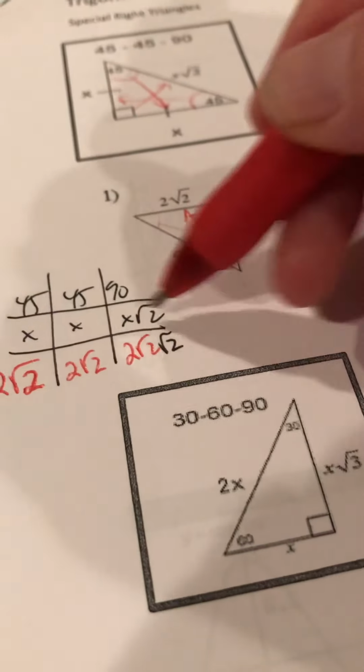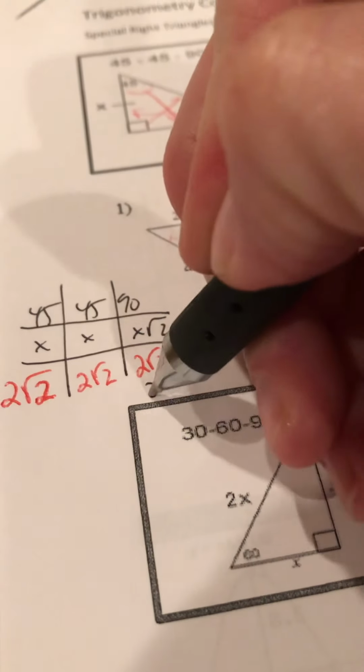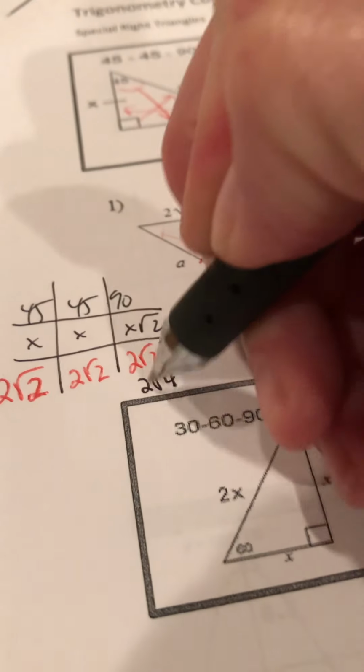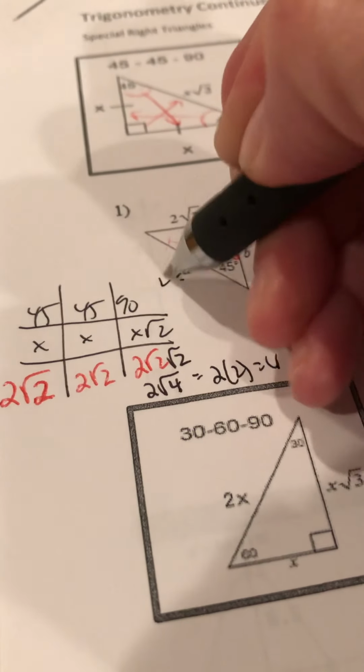So what is this? Can I simplify it? Well, we talked about radicals. I can do inside times inside, so that would be the square root of 4. And we know the square root of 4 is 2, and 2 times 2 is 4, so a is actually 4.